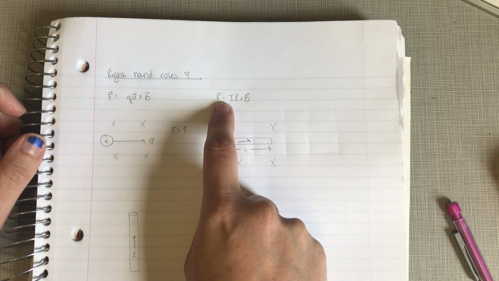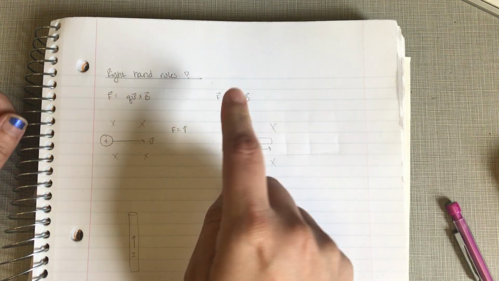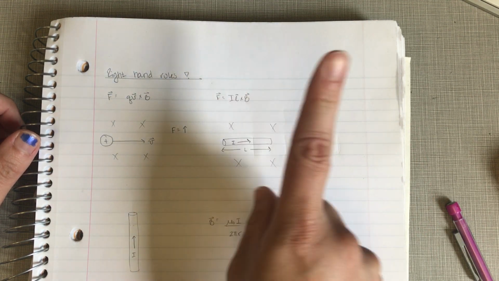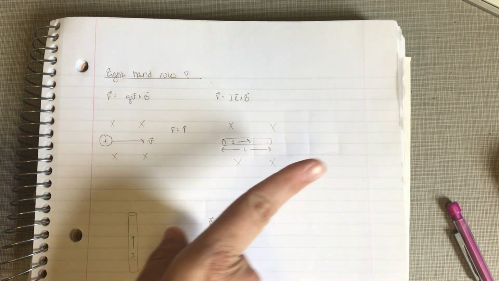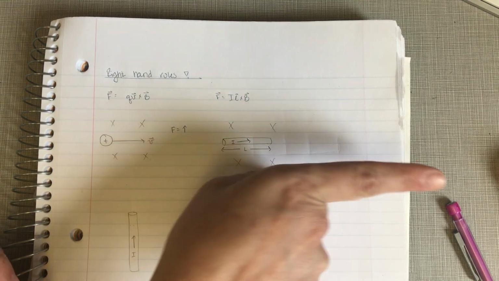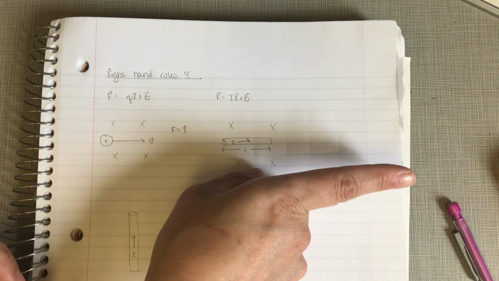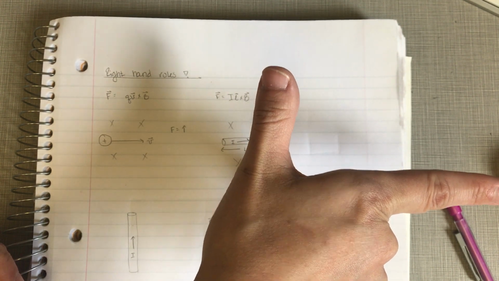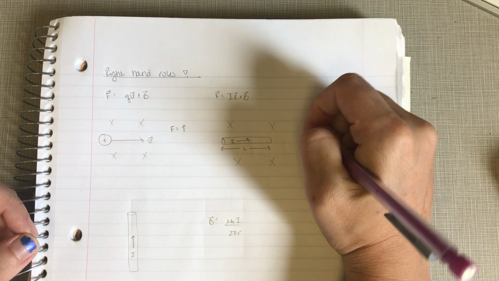Similarly, we can use this for our force on a current carrying wire. So F equals IL cross B. Our first vector is IL, that's going to be our pointer finger. In this case, my I is pointing to the right. IL cross B, my B is into the page again. So this wire is going to feel a force upwards.